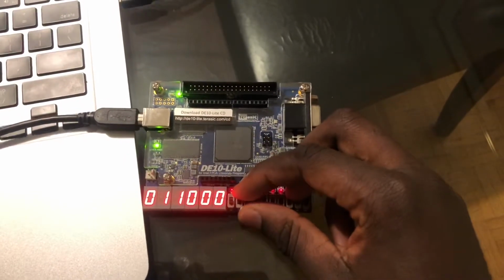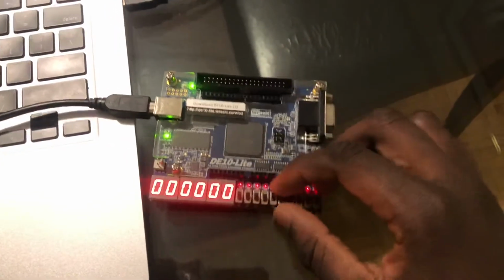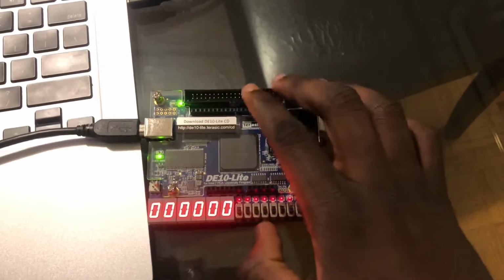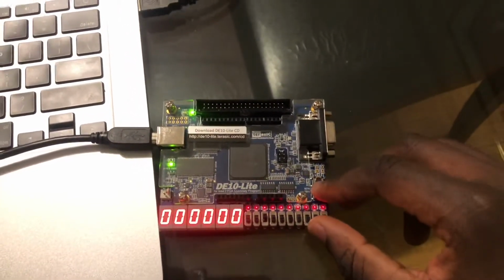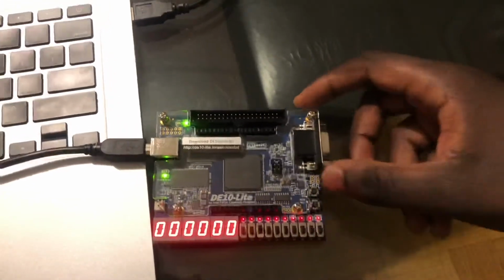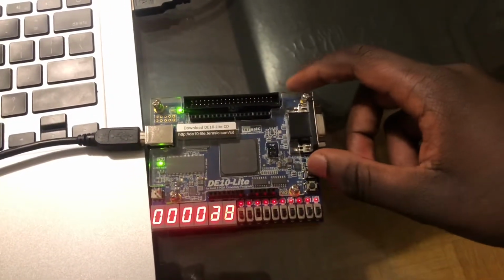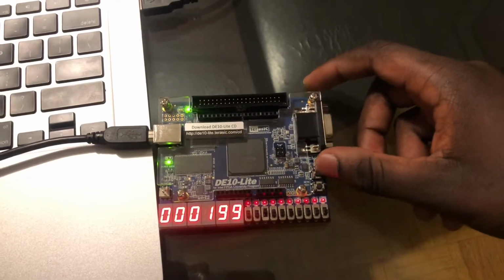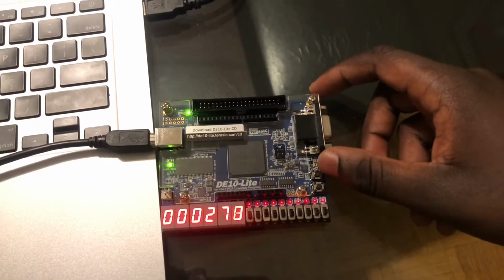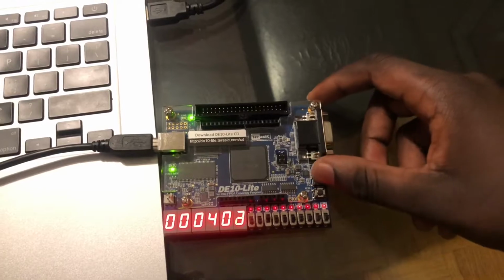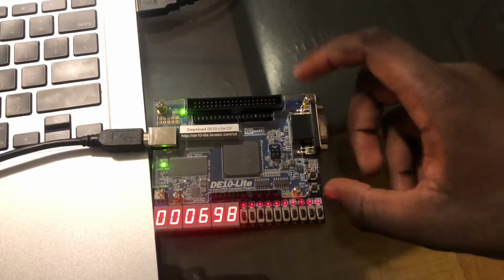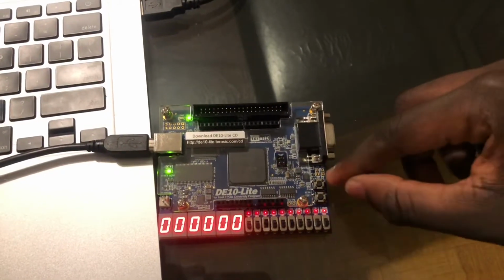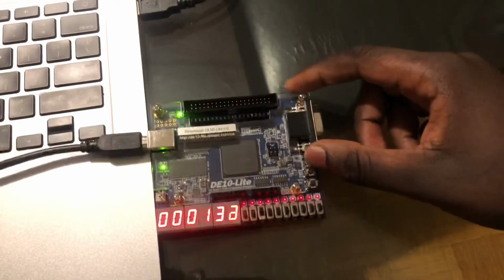Okay, and last but not least, let's go to the stopwatch, which is the third switch. So let's push that. For the stopwatch, it's basically almost the same as the timer. The first button starts it, and to pause and resume, we press the same button. You can do that as many times as you want. And to reset, you press the second button, and then you can start over again.